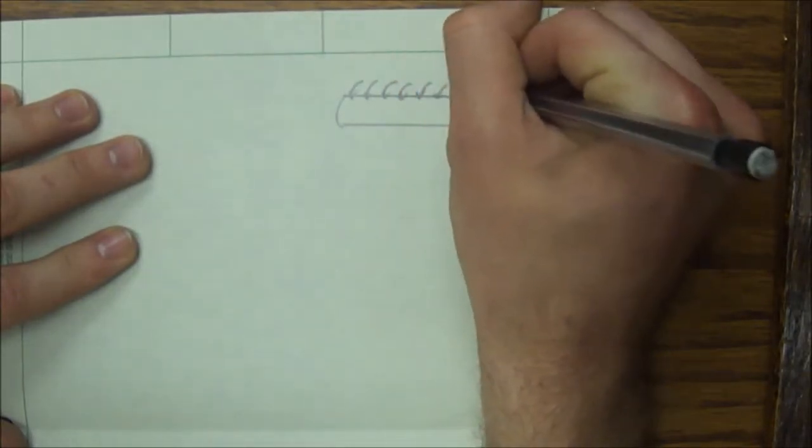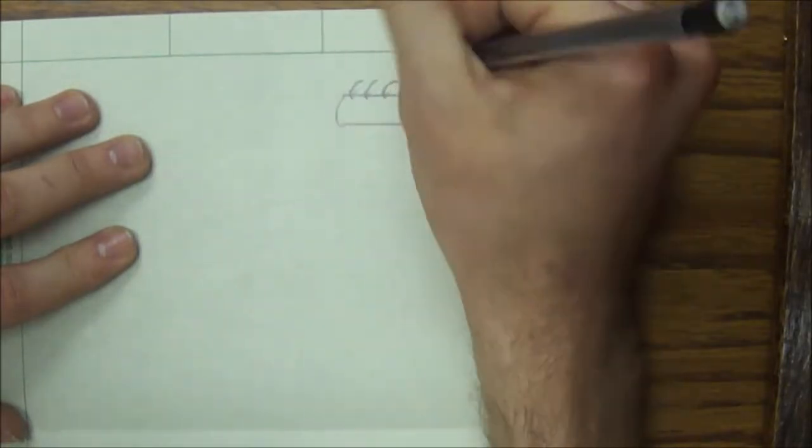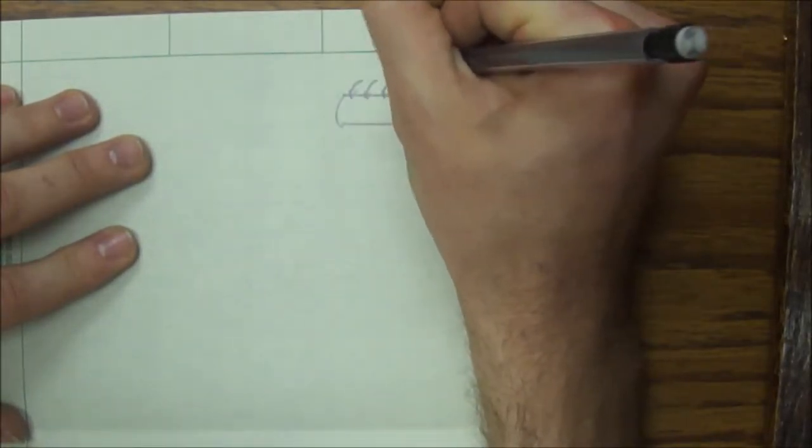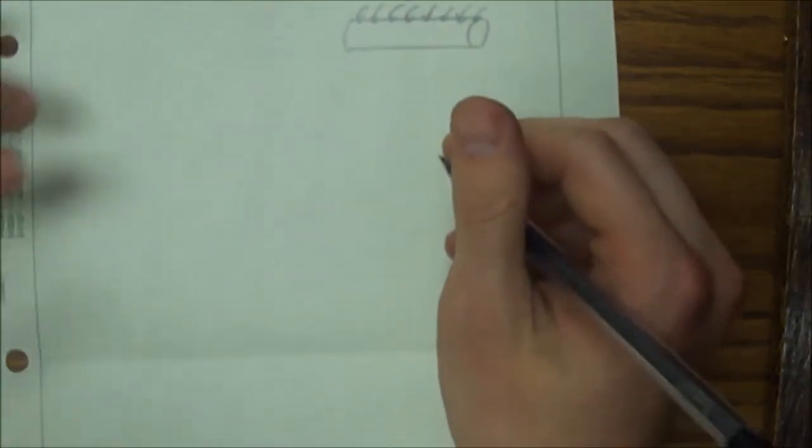It's kind of hard to draw, but we can call it that and say that this is our little t because it's distributed as opposed to the point. We do this a little bit differently than we've done other things. So let's go over this.